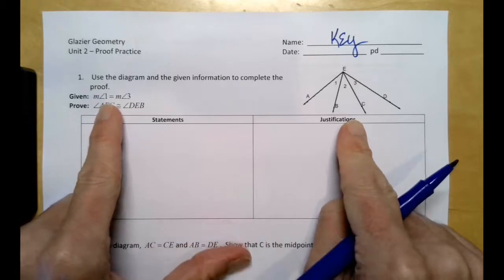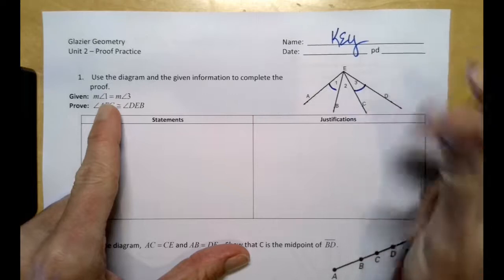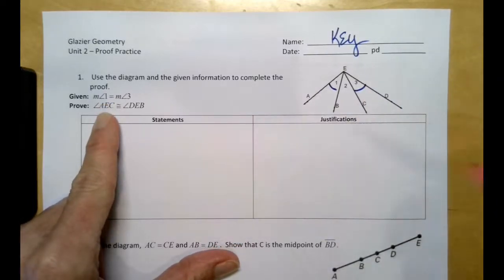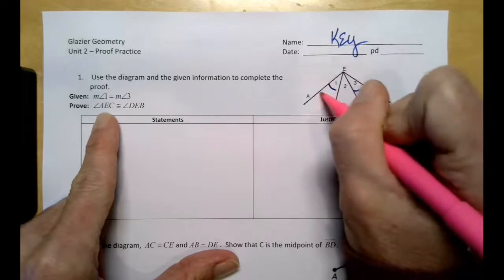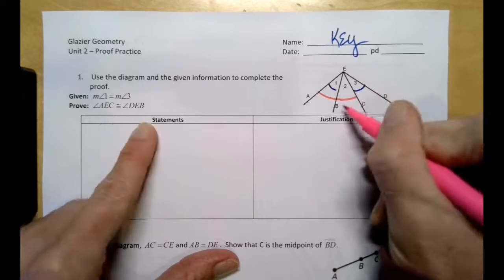Use the diagram and the given information to complete the proof. I know that the measure of angle 1 is equal to the measure of angle 3, and I'm trying to prove that angle AEC, this big angle here, is congruent to angle DEB.